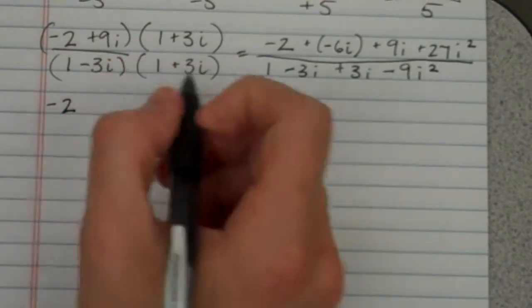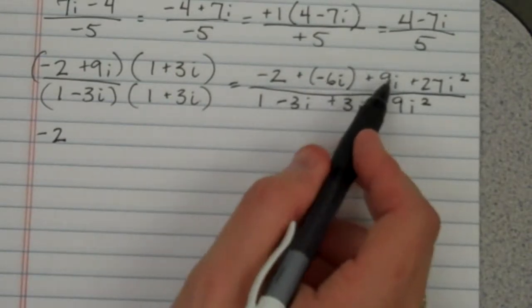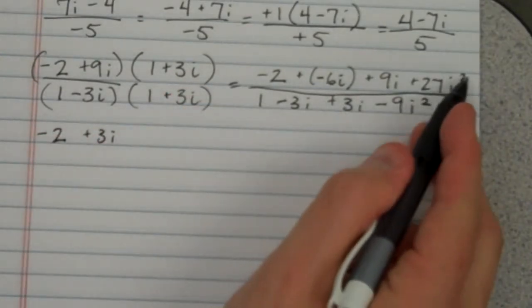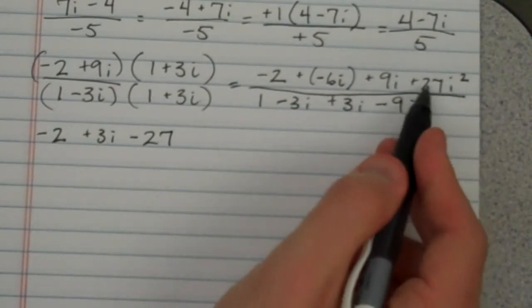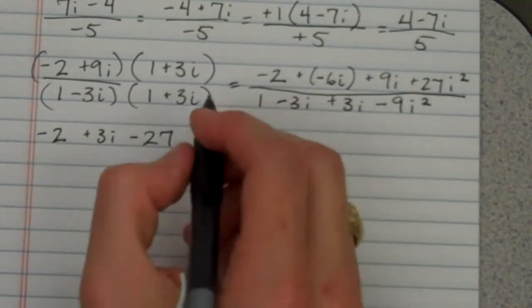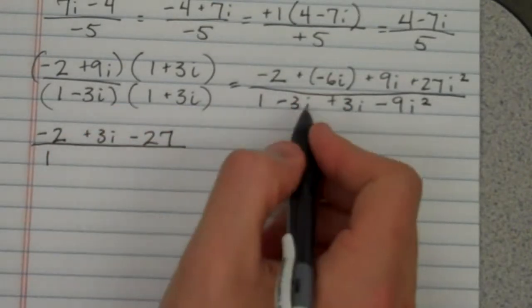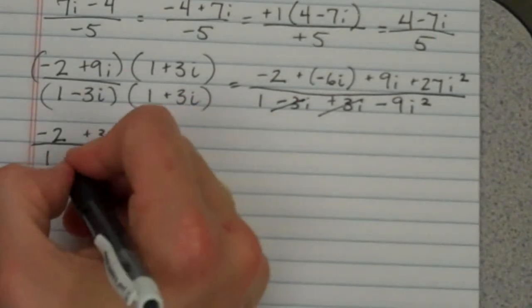Let's rewrite this, make it a little bit more simple. Negative 2. Then I've got plus 6i minus 6i plus 9i, so plus 3i, that i squared is a negative, so minus 27, right? Because that's a negative 1 times 27 is negative 27 divided by 1. Negative 3i and positive 3i cancel out.